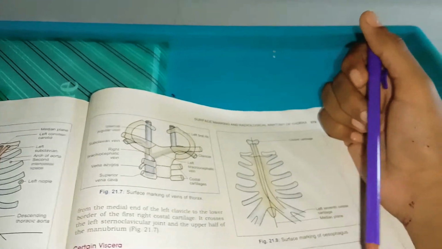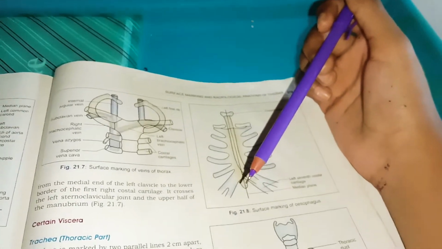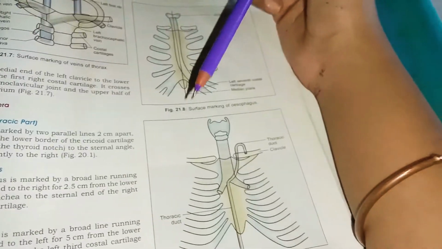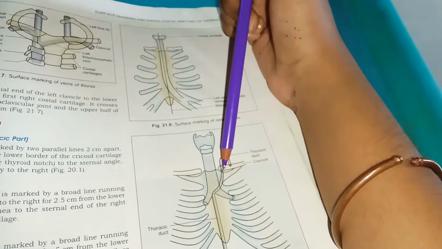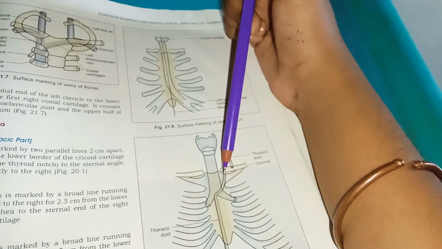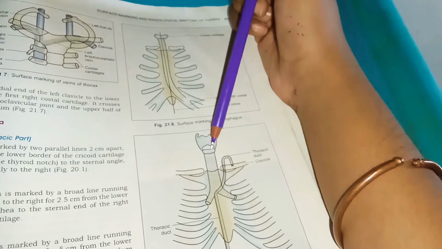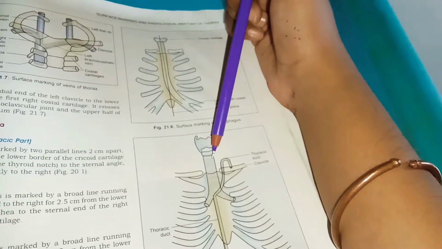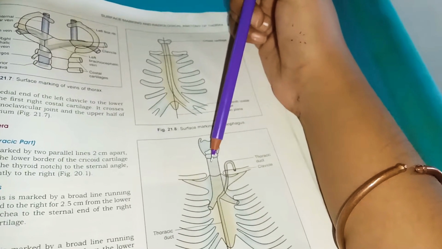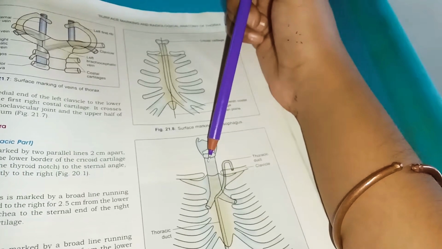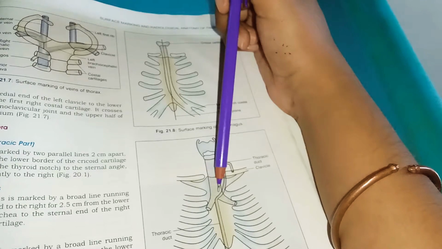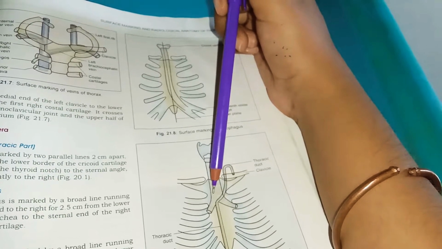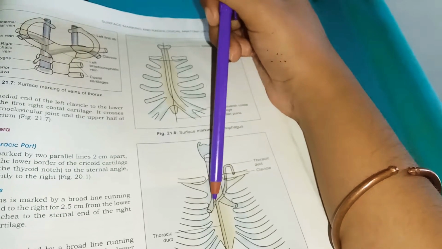Next, coming to the viscera, we'll start with our trachea, beautiful trachea. The thoracic part of the trachea is marked by two parallel lines drawn from the lower border of the cricoid. You can see this is the cricoid cartilage. From the lower border it starts, 2 centimeters below the thyroid notch, and goes to the sternal angle, inclining slightly towards the right. Mostly it is inclining towards the right side.